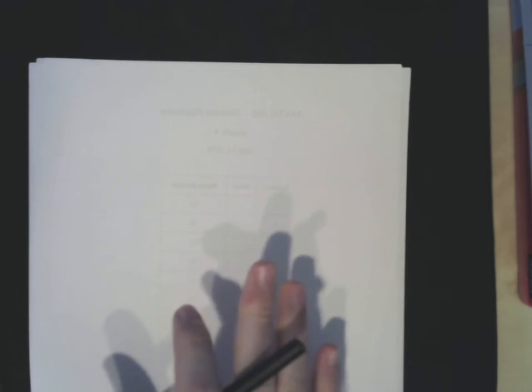Let's try a couple more. For these next few, I suggest that you pause the video after I write them out and have them written down so that you can try them on your own.